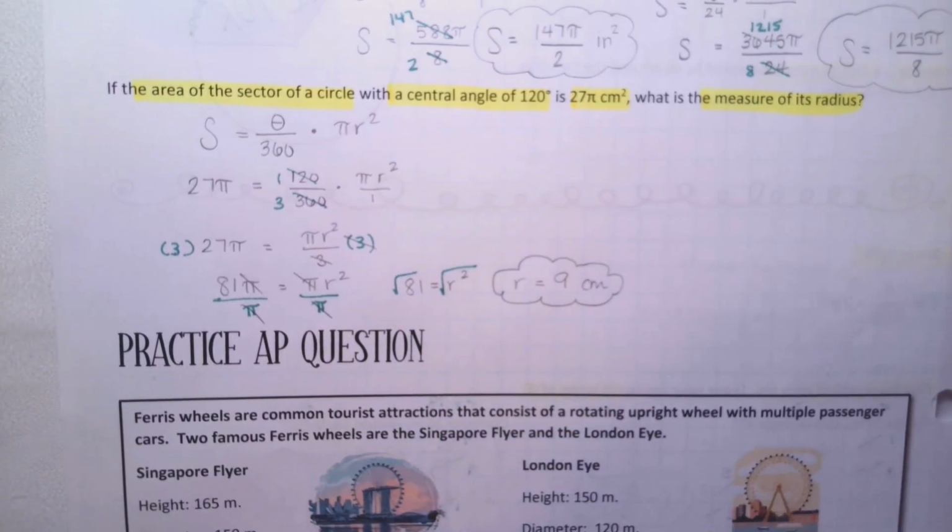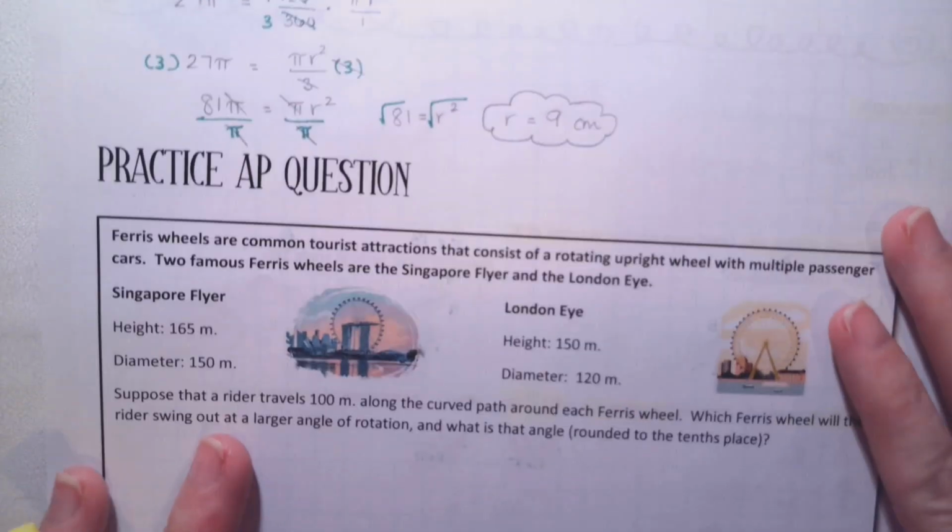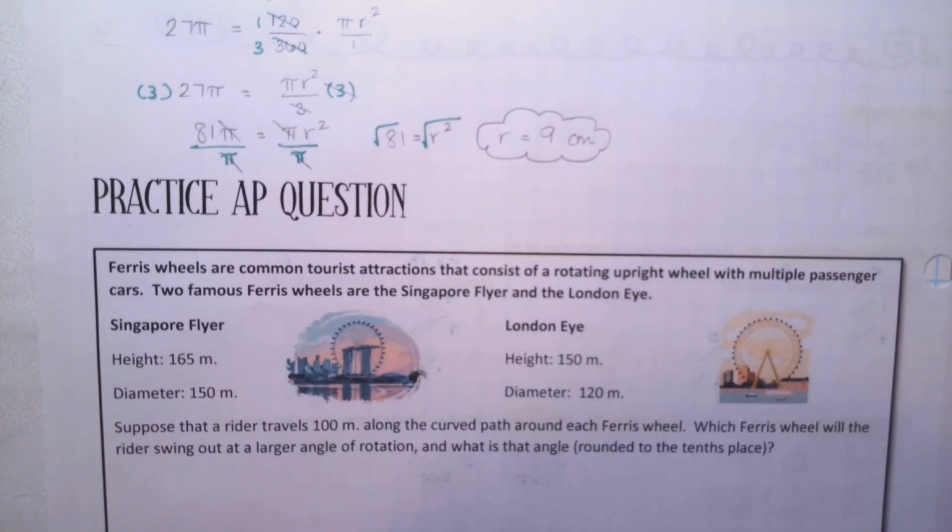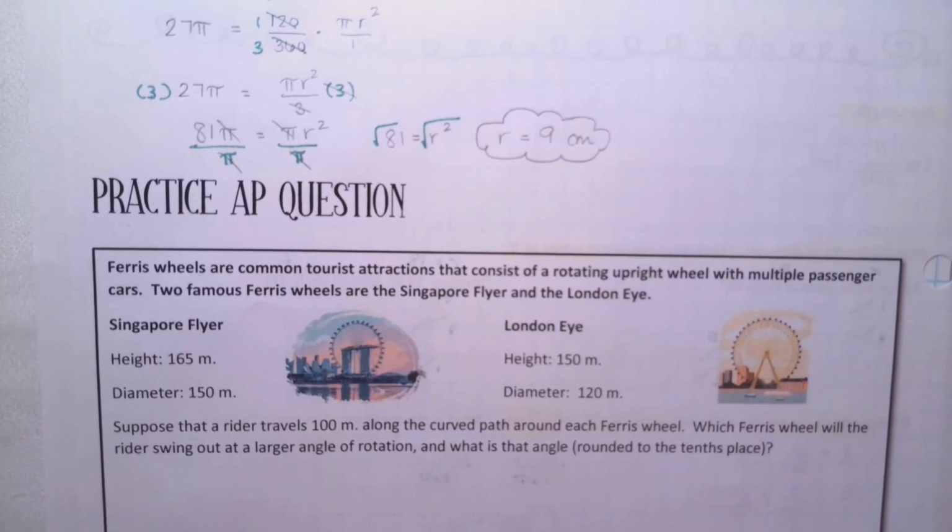And then one last practice question. This one comes from AP Classroom. Grab my highlighter so we can annotate. It says Ferris wheels are common tourist attractions that consist of a rotating upright wheel with multiple passenger cars.